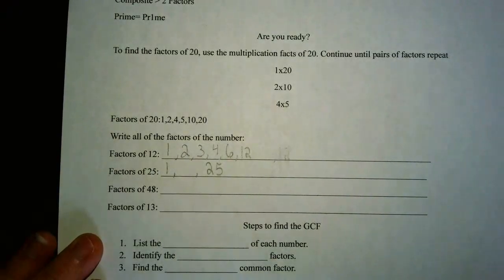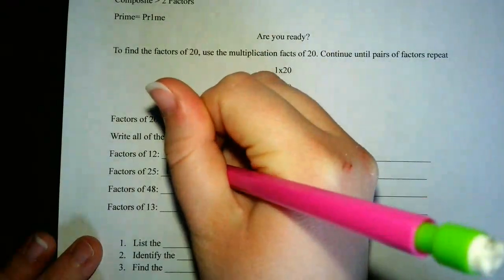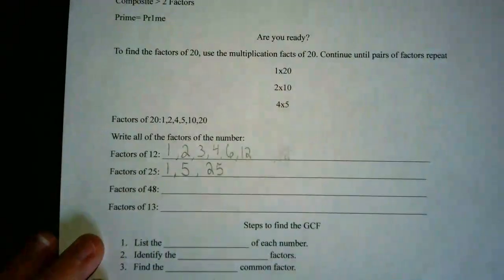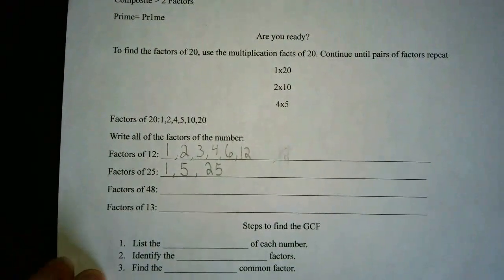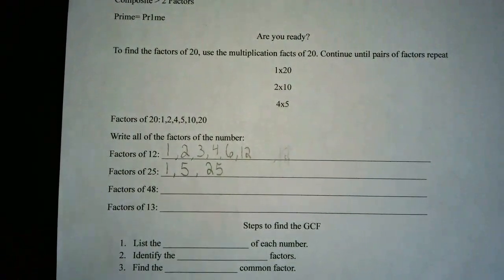Nope. 5. Yes, 5 times 5 gives you 25. So in your space, you just write a 5. You do not have to repeat the 5 twice because it multiplies by itself. And because you found 5's number match, you know those are the only factors of 25, not multiples, I'm sorry. So we're done with those two.